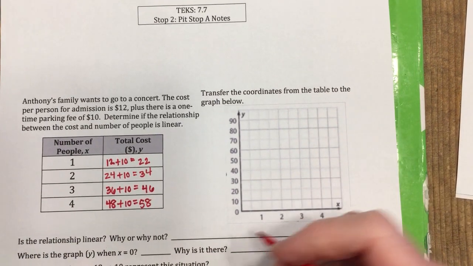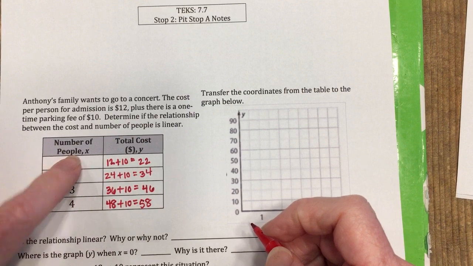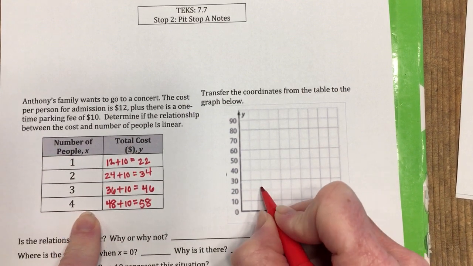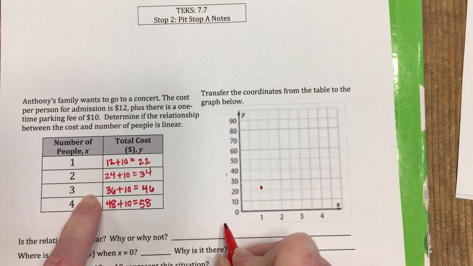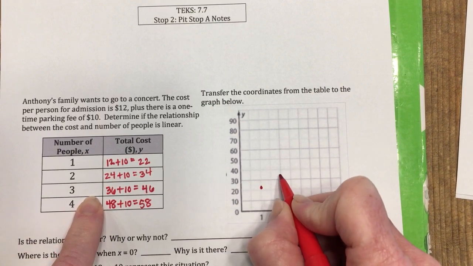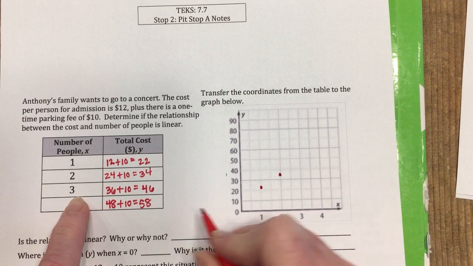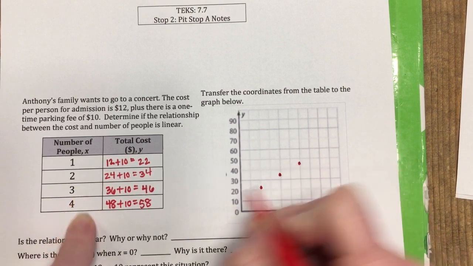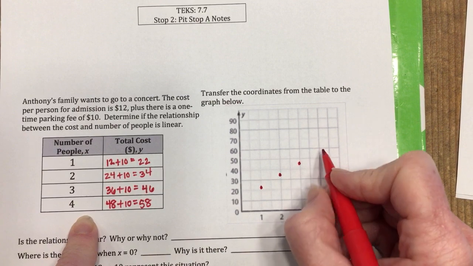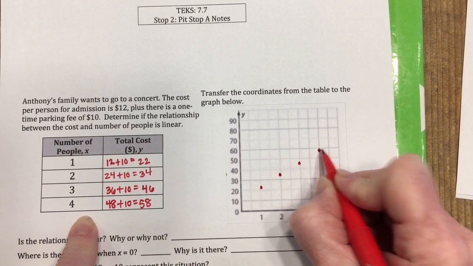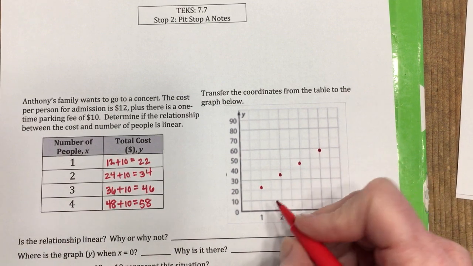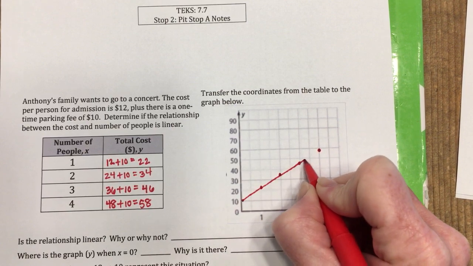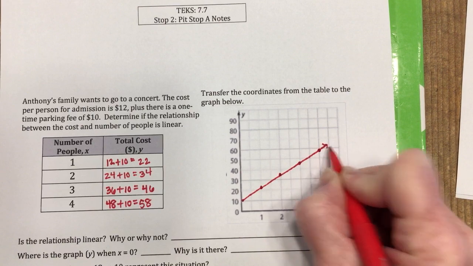All right, so if I go ahead and graph these, this is X, this is Y, so I'm going to go over to 1 and up to 22. So you just kind of have to guess. 2 and 34 is not quite halfway. 3 and 46 is a little more than halfway. And 4 and 58, almost to 60. Okay, so if I just connect the points here, it looks like it is forming a straight line.